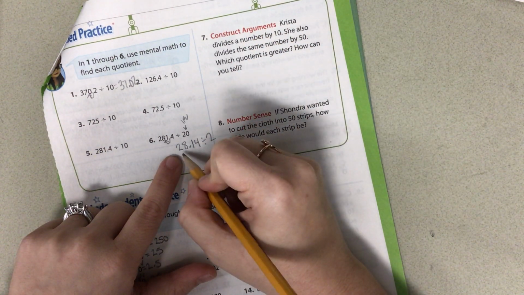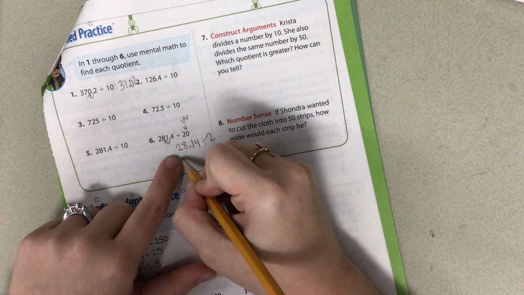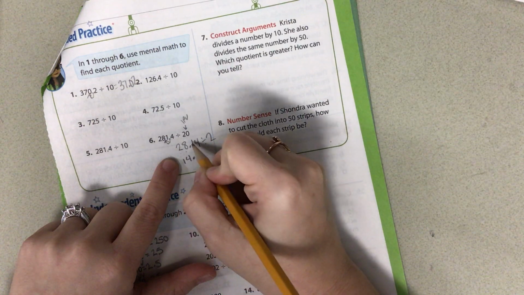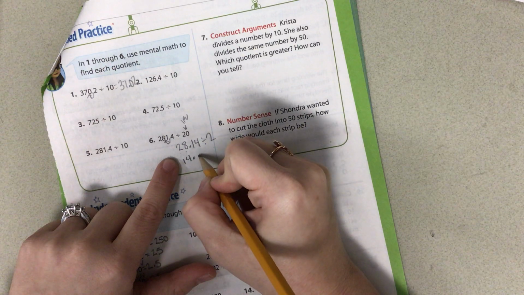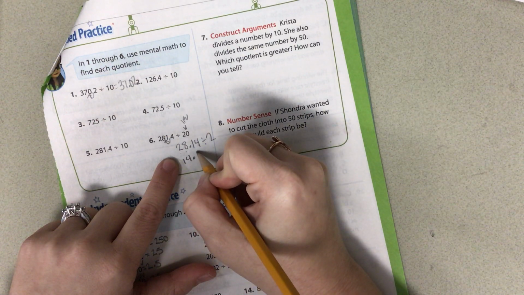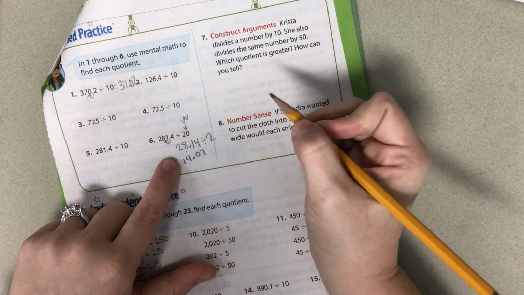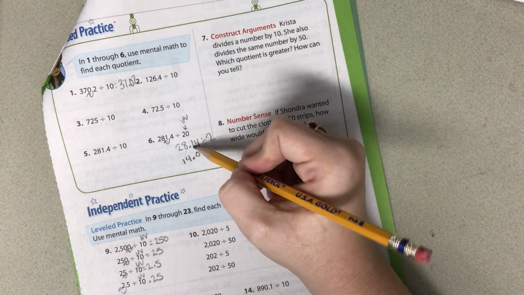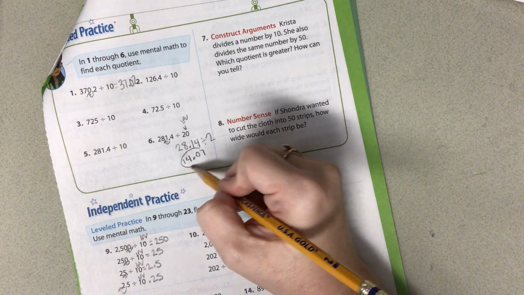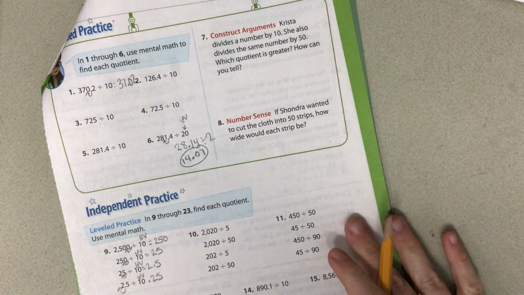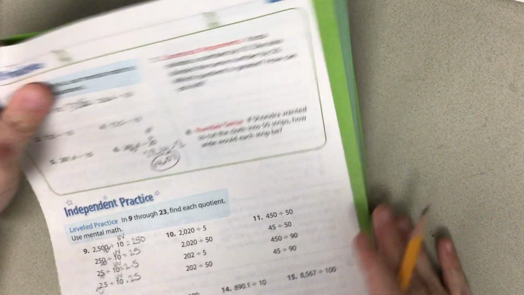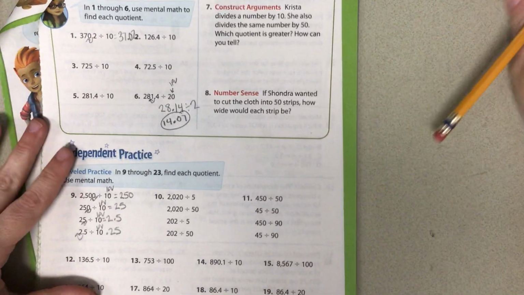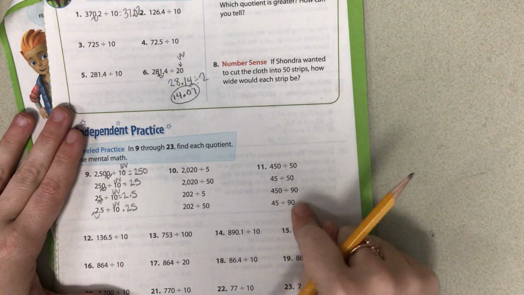So half of 28 is going to be 14. Half of 14 is going to be 7, but that's going to be 7/100, not 7/10, because we only have 1/10, so we can't get more. So our answer is going to be 14 7/100. Okay? So let's look at these here.